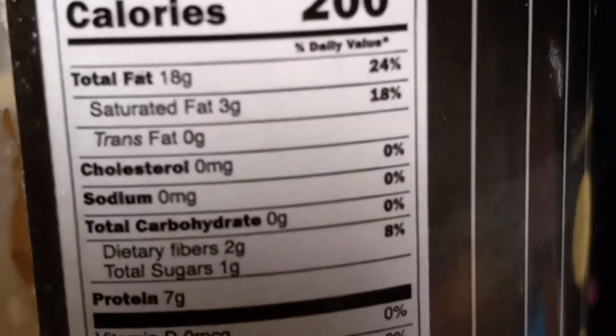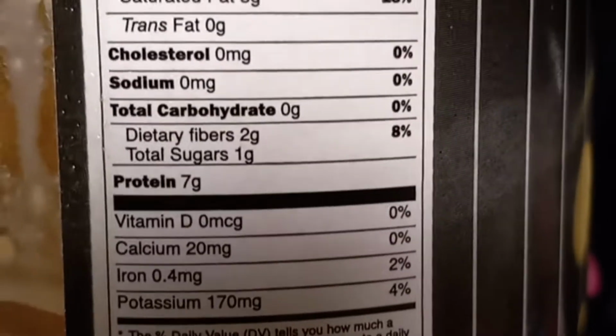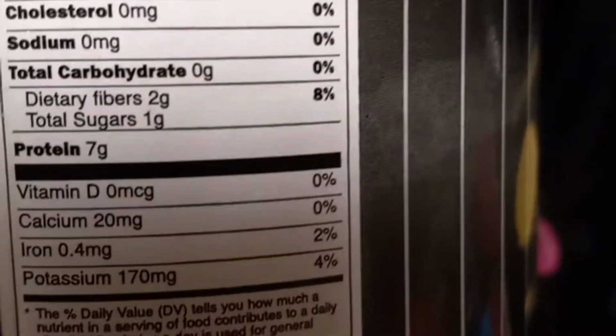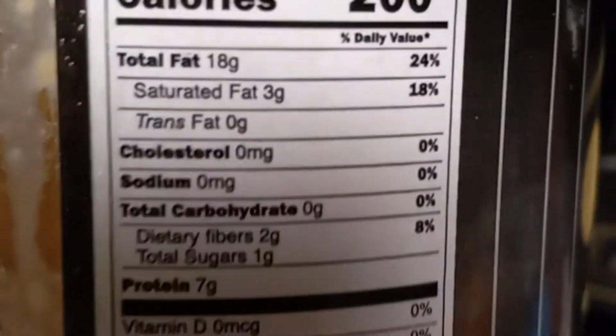14 servings per container. Total fat is 18 grams. Total carbs are 0 grams with 2 grams of dietary fiber, 7 grams of protein. So you see this peanut butter has no carbs, what I used. I'll show the cookies when they're done.